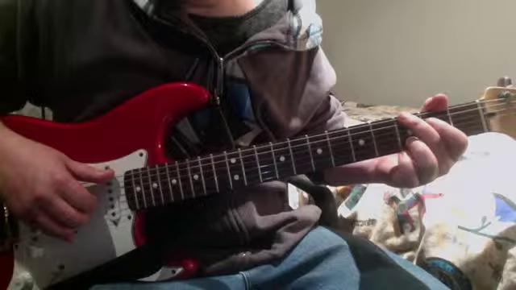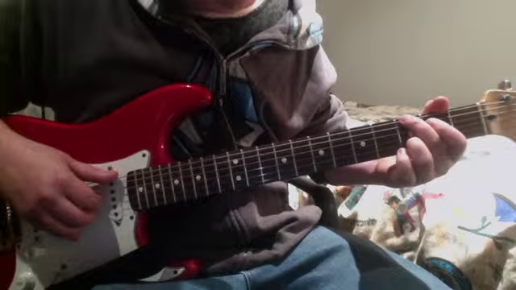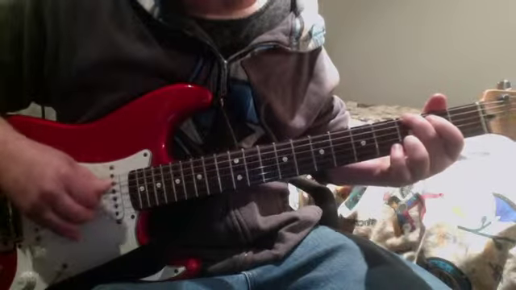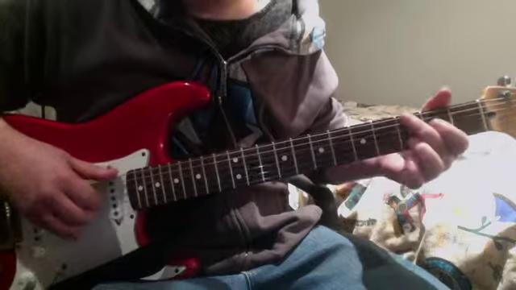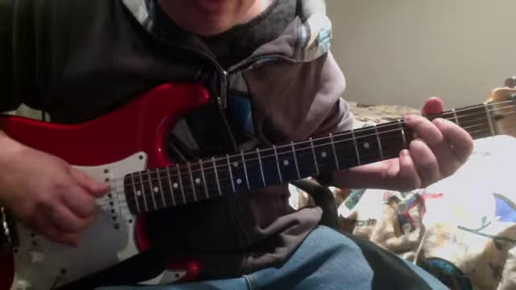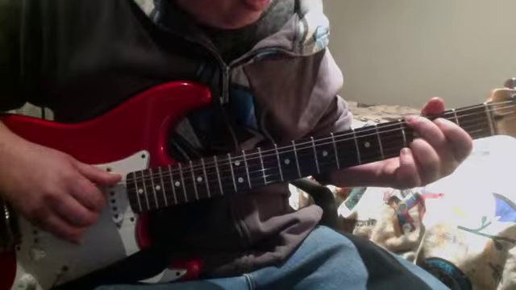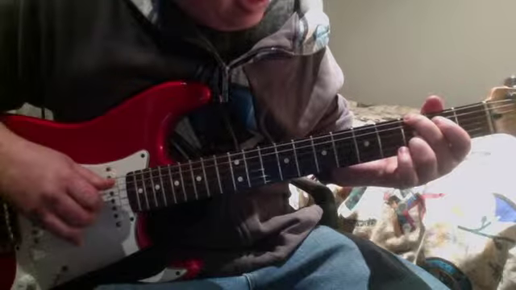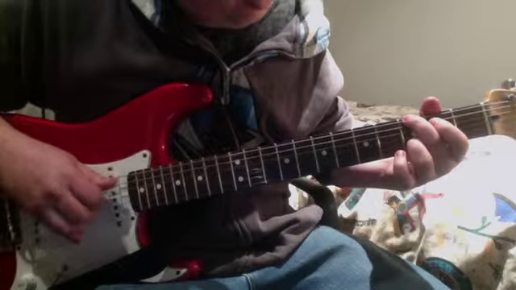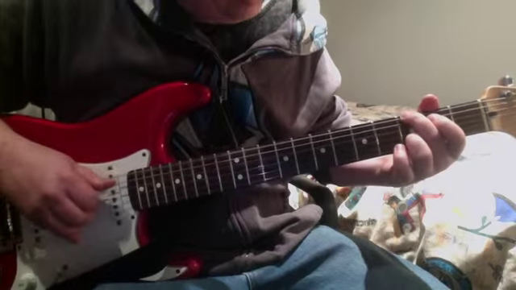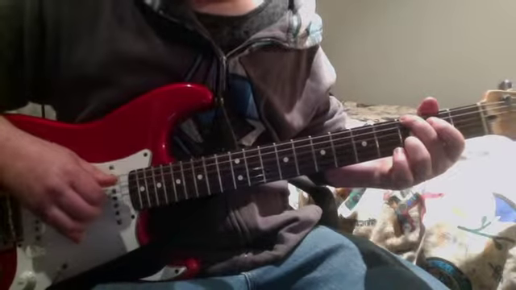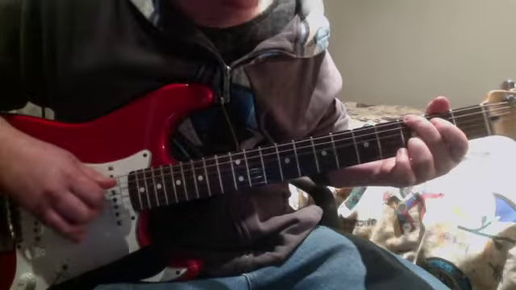And then the next bit is 3rd on the low E, open on the D, open on the G, 3rd on the B, and picking it like that. D, G, B, G, D, E, D. Oh, sorry. D, G, B, G, D, G, D. So, and then you're going.